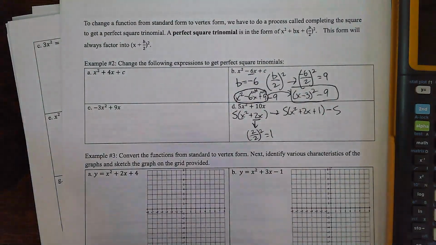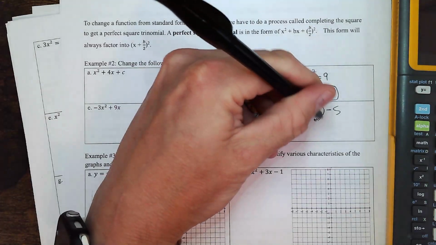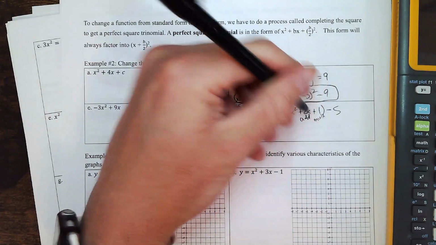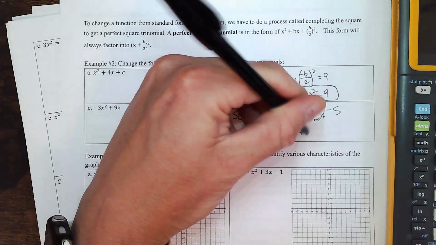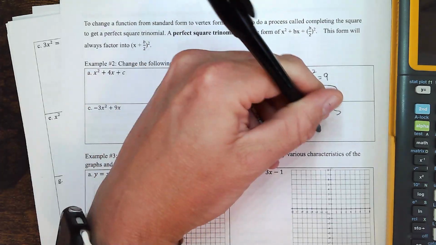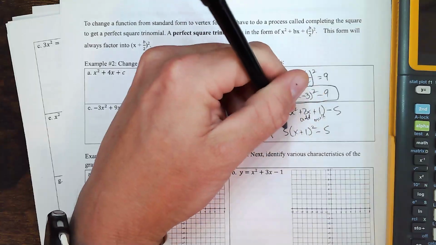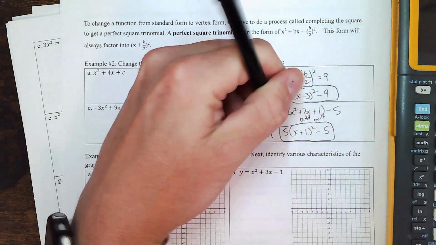Okay? And then we'll find what multiplies to 1 and adds to 2. 1 and 1. And so we have 5 times (x + 1) quantity squared minus 5.